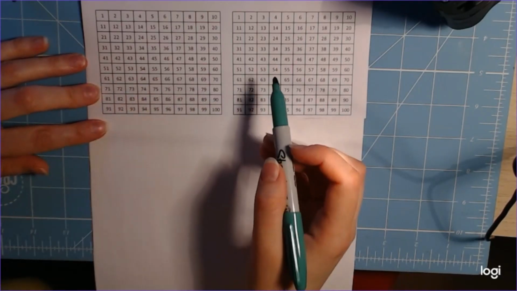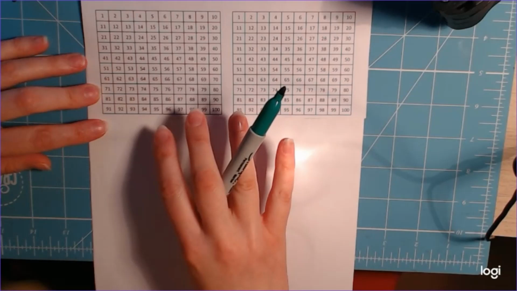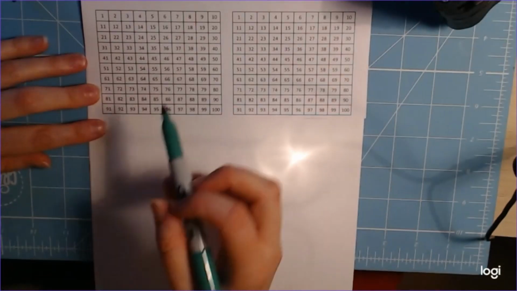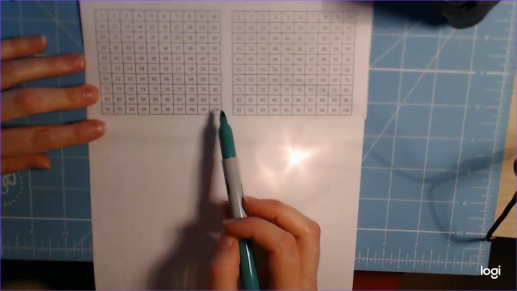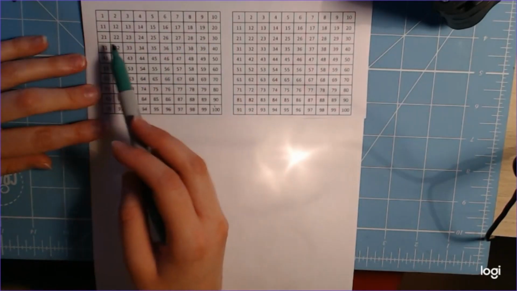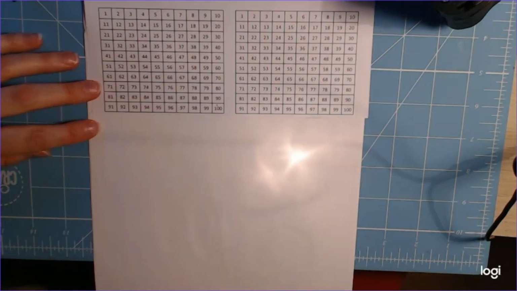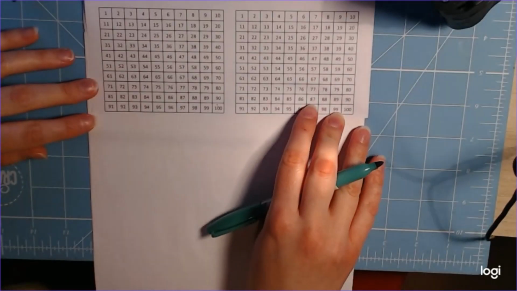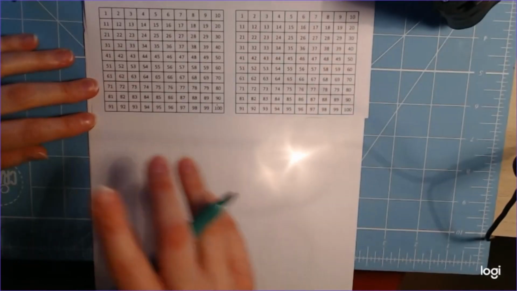So I've got two grids here. You only need one. I've just got a couple of different examples. And this is 100 squares in it and it goes in rows of 10. Okay. The aim here is to find a general rule for what I'm about to ask you to do.